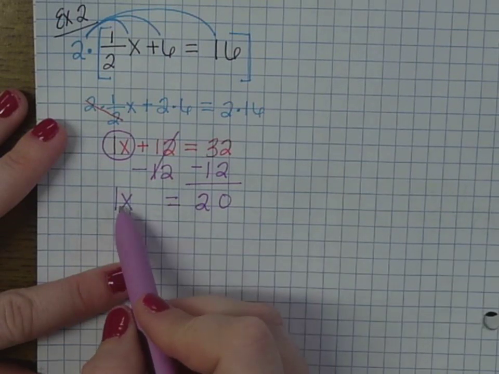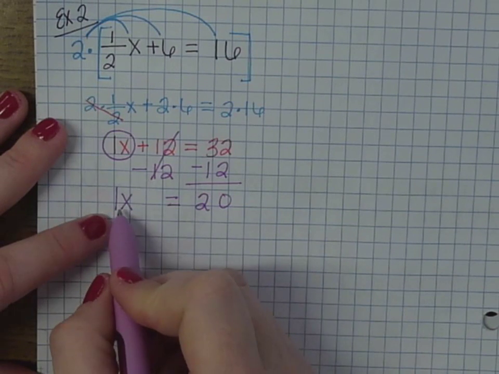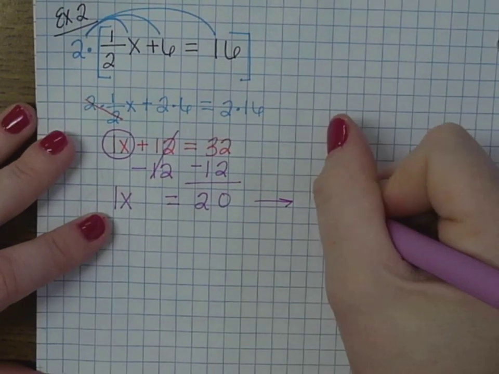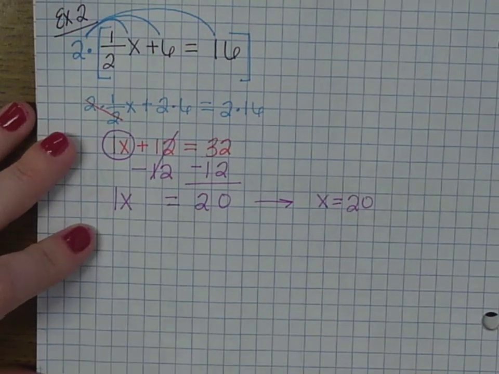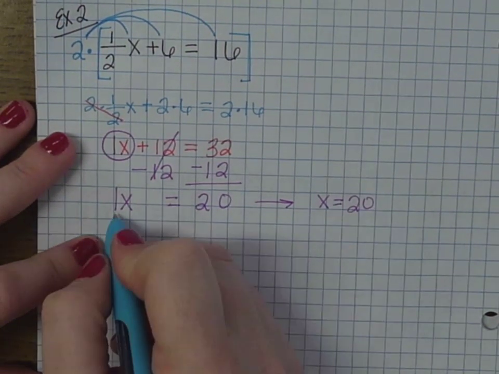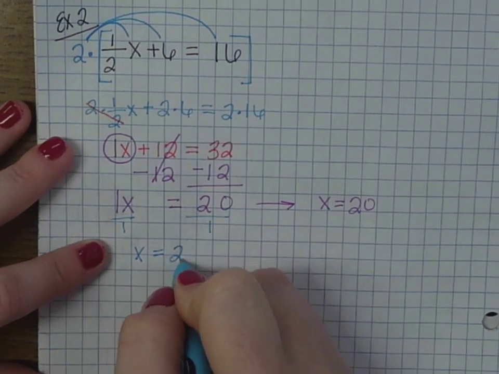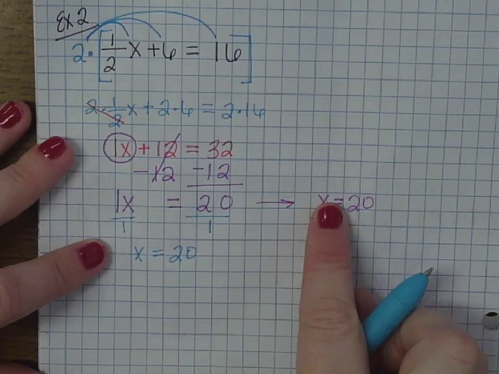Okay, we have 1 times x. Remember we talked about 1x is the same thing as x. So you could just write it as x equals 20. Some people still feel that they need to divide by 1, which is fine. It would just be x equals 20, which is the same thing as 1x.